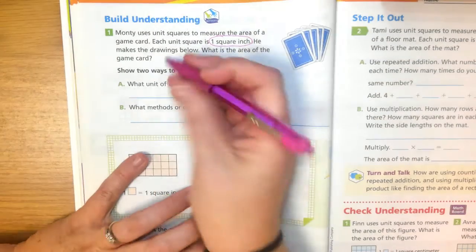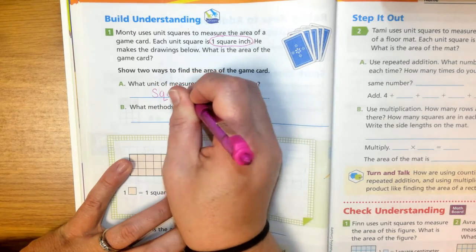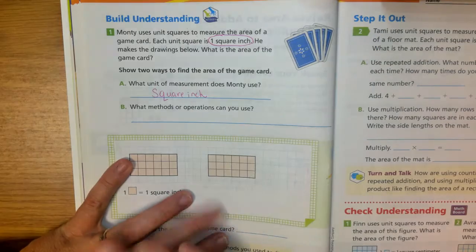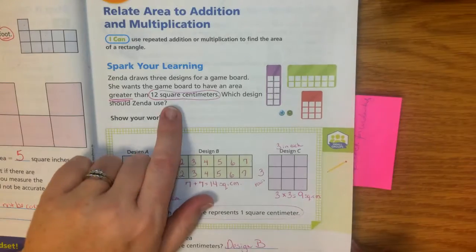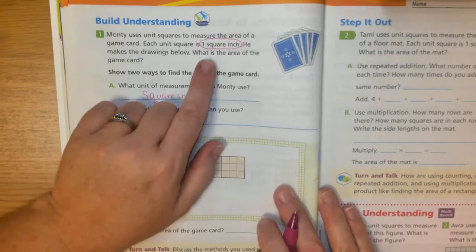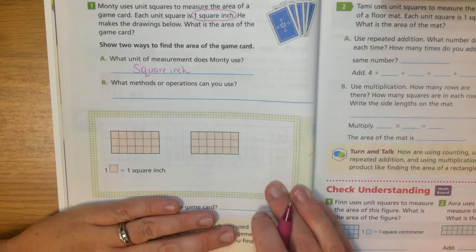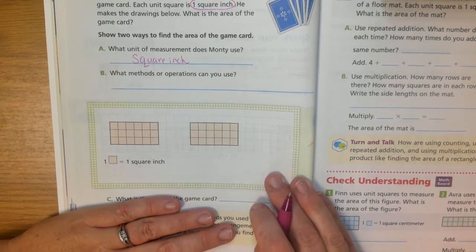He uses a square inch. Remember our last problem that we just did, Zenda used square centimeters. Monty is using square inches. So the unit of measurement that Monty is using is a square inch.